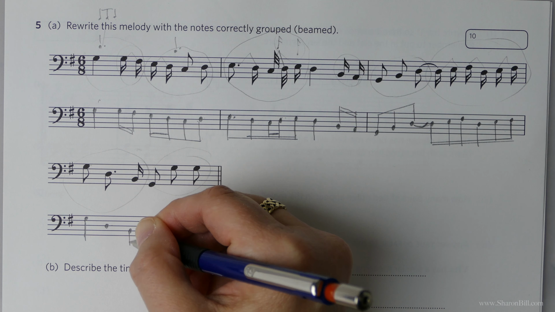That's dotted, that's a semi or a 16th note, and then here, now these two outweigh this one, so this one will have to have the stem going down. There we go. So if you take it a stage at a time, it's not as tricky as it first seems. Just take it a step at a time.